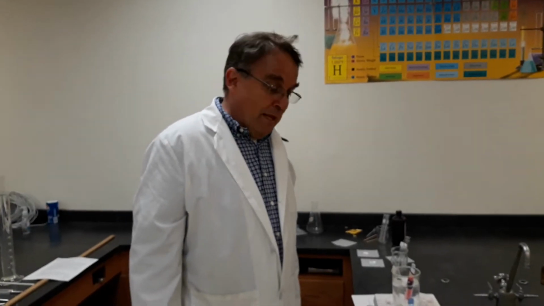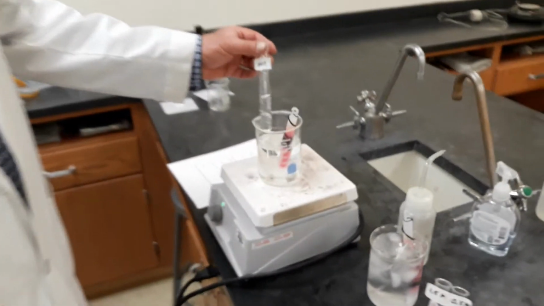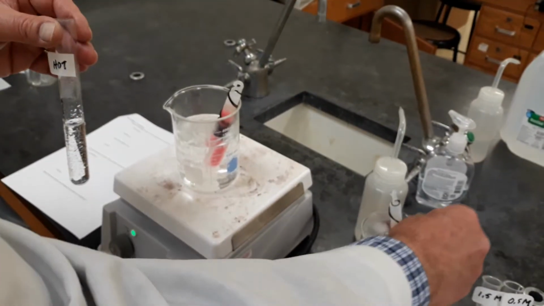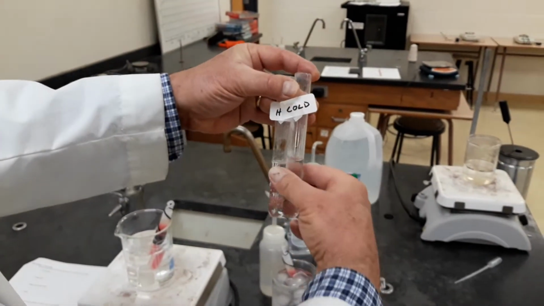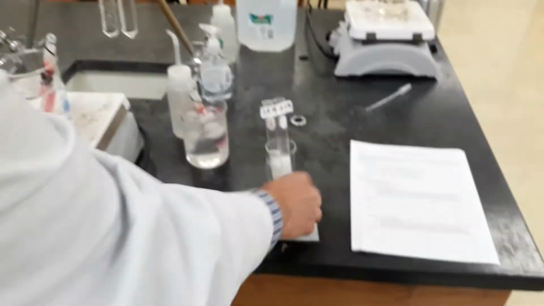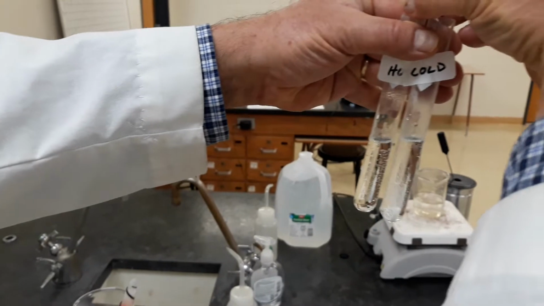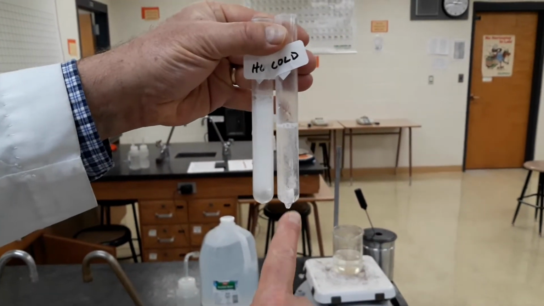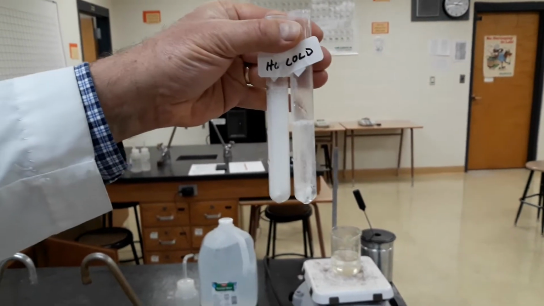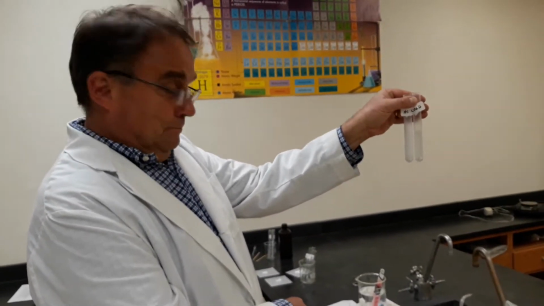The next section is the effect of temperature on reaction rate. So I have a hot water bath with the same concentration of acid as this one in the cold water bath. And then we do the same thing. We simultaneously drop antacid tablets, one into the cold and one into the hot, and holy smokes. You can tell this one is fizzing really slowly and this one is going great guns. Holy cow. Gee, I wonder what the effect of temperature is on reaction rate.